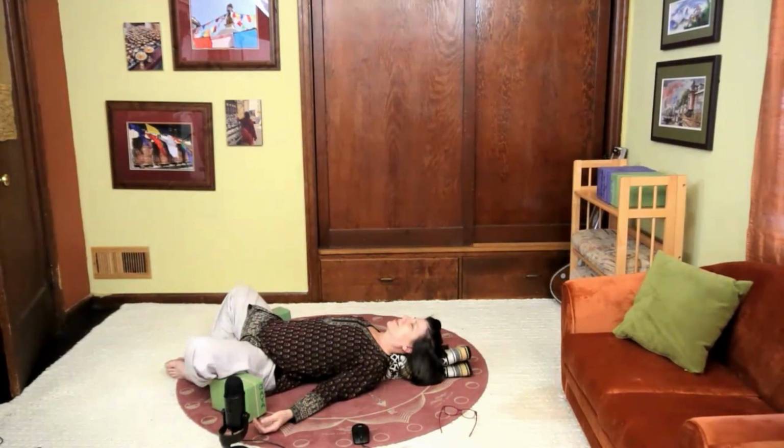Allow your heart to soften in the center of the chest. Imagine your ribs relaxing any unnecessary tension.